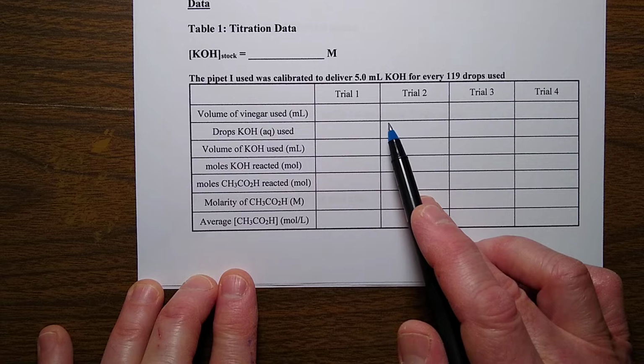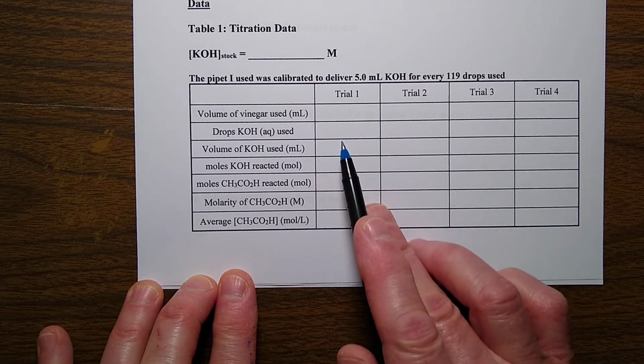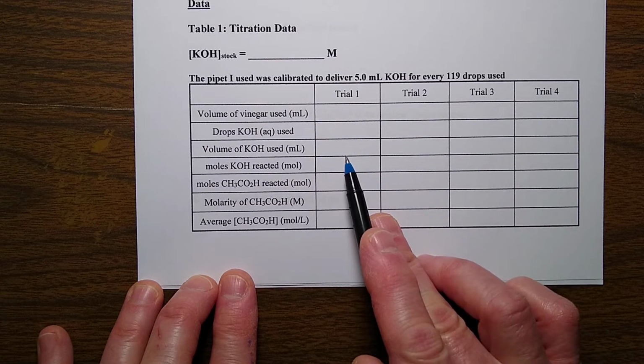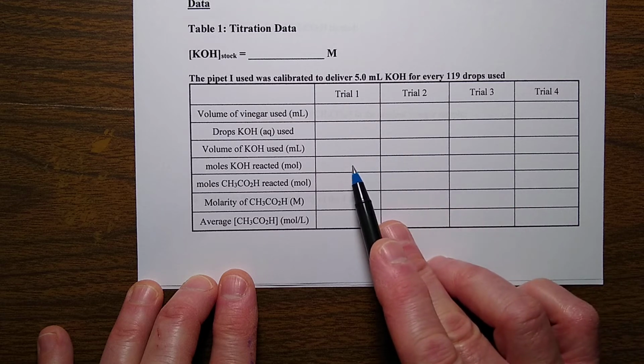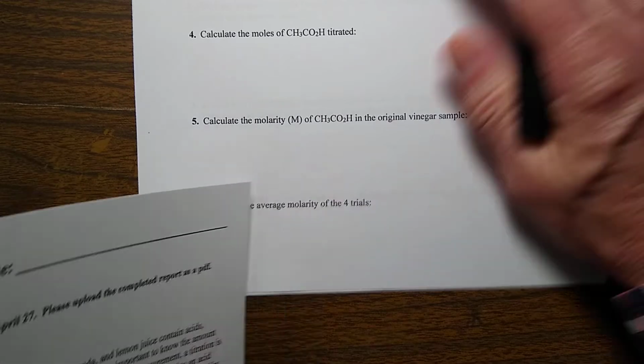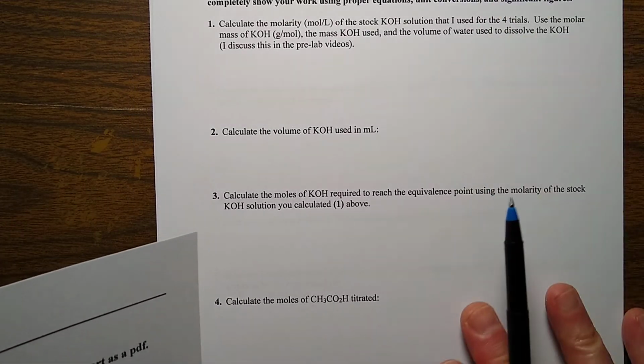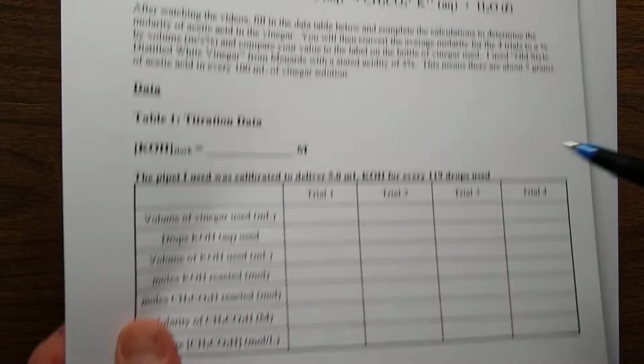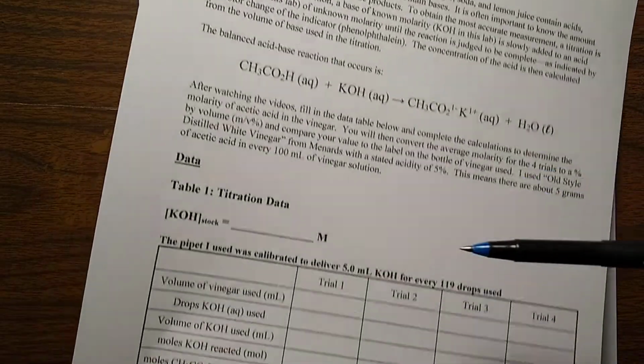Everything I just gave you in that table will allow you to fill this row in, this row in, this row in, and then the rest is calculations you'll do on the next page, page number 2. You'll do all these calculations, and then you'll fill in your answers for these here.